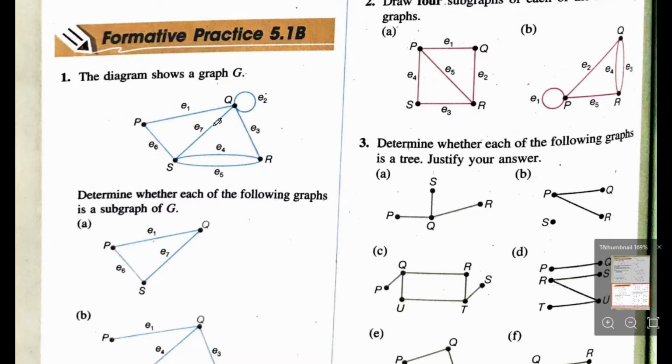So you just compare. So Q, yes, we have Q here. S, yes. P, yes. So E1, E1. So this is correct. E7, E7, yes. E6, E6. Okay, so this is part of the graph G. Therefore, this is the subgraph of G. So this is yes. This is a subgraph of G.